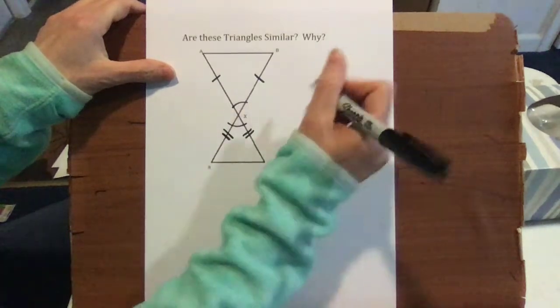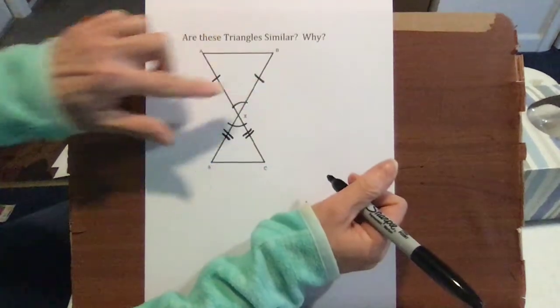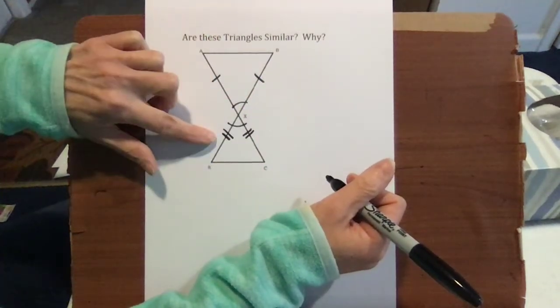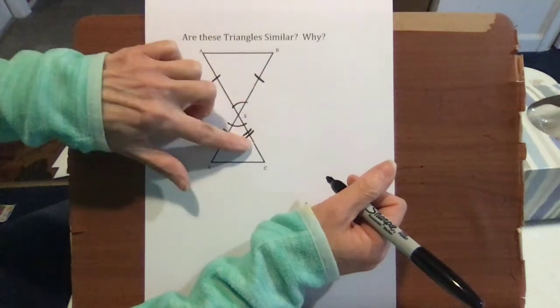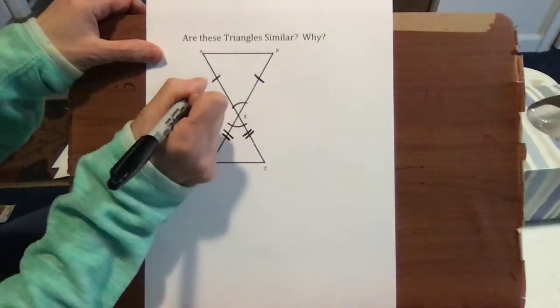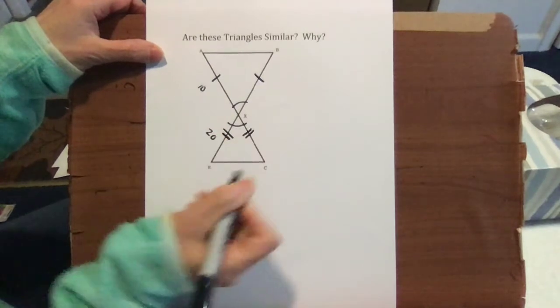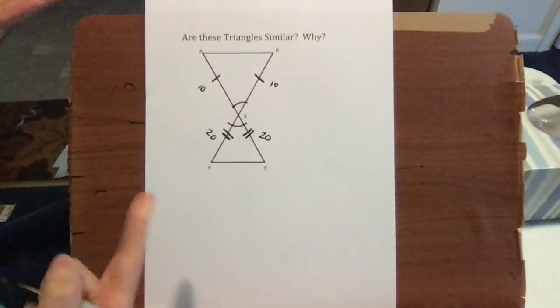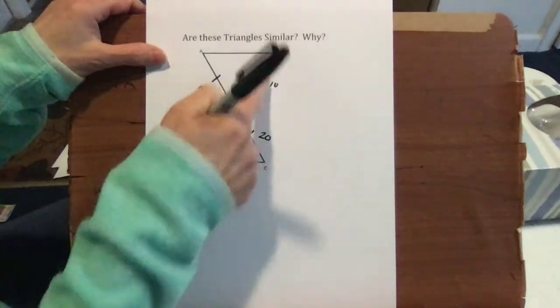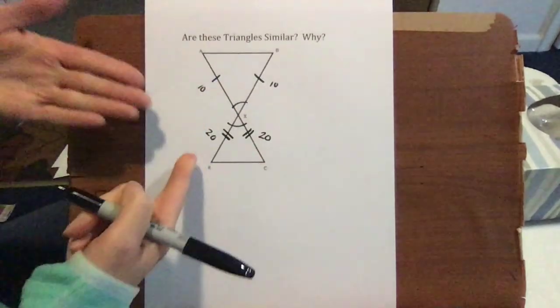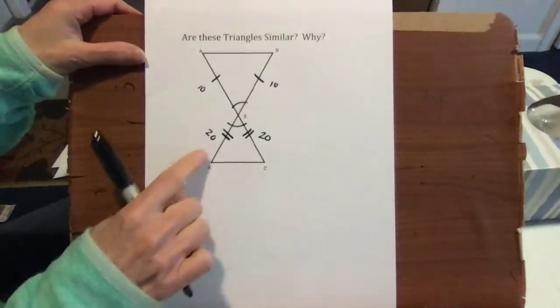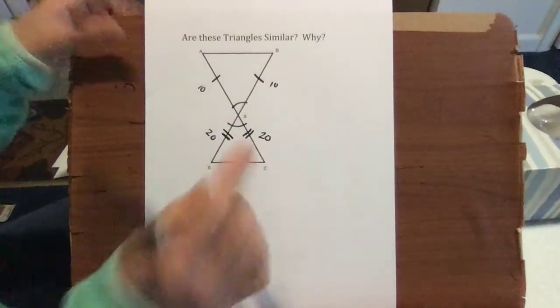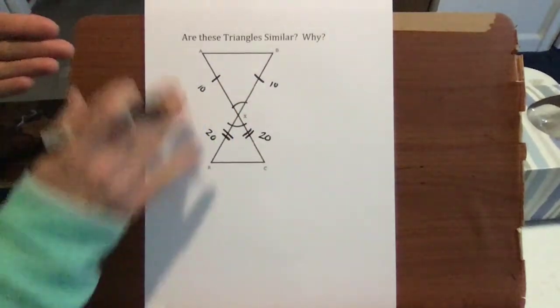So we have similarity. I don't know what the measures are, but I know this length is in proportion to this one. So we could just say this is 10, this could be 20. And this would have to be 20. This one would have to be 10 because they're congruent. So 10 to 20, 10 to 20. It could be 100 to 200, whatever, 41 to 51, 41 to 51. Doesn't matter. They're in proportion.